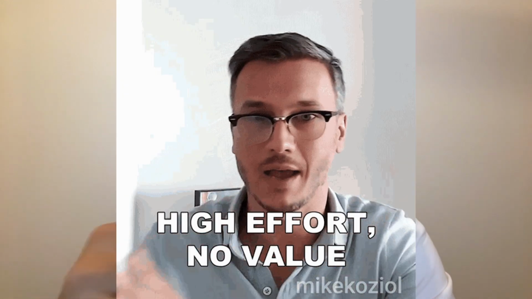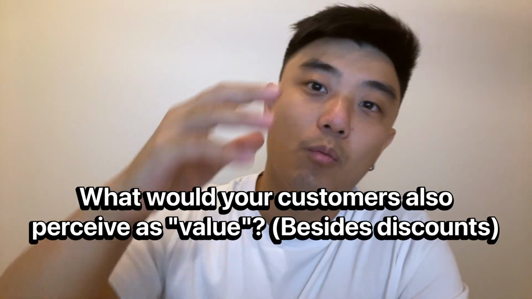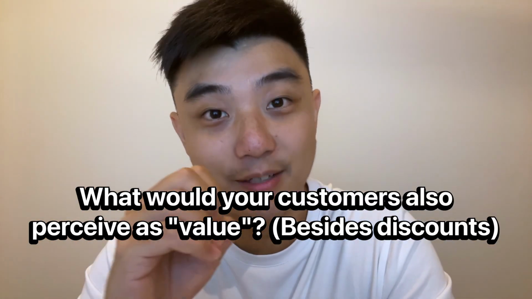And you don't see a lot of people acknowledge this out there. It cheapens your brand and your efforts. You're signaling to your customers that even you don't think your product is worth paying for the full price. So instead, you need to try to find out what your customers will also perceive as value.